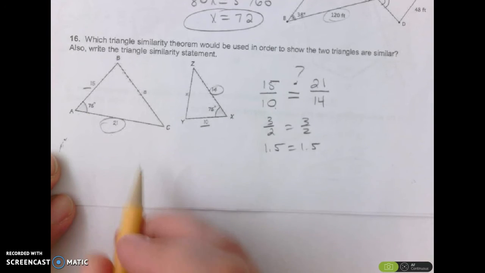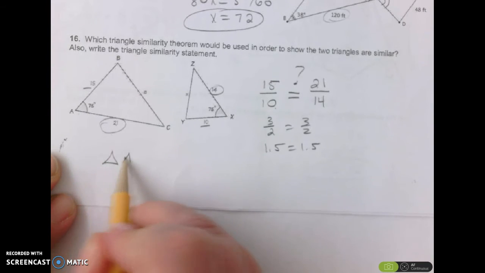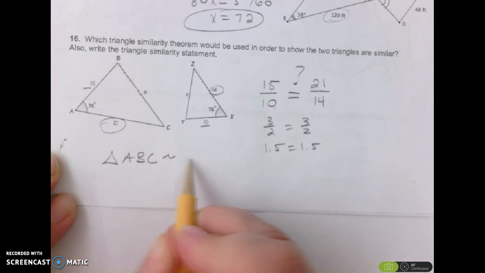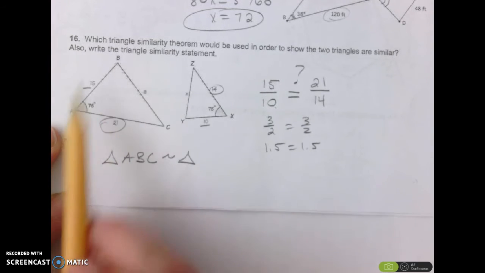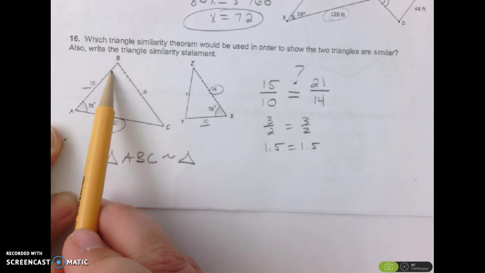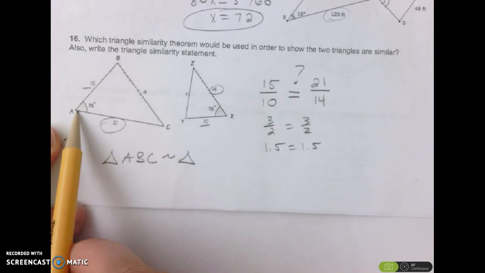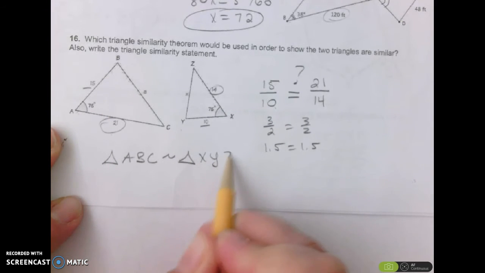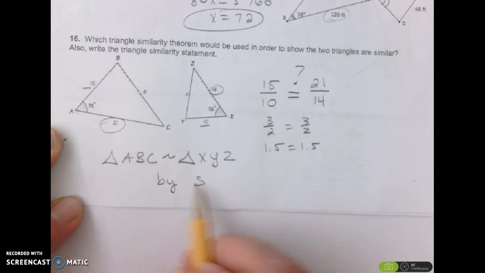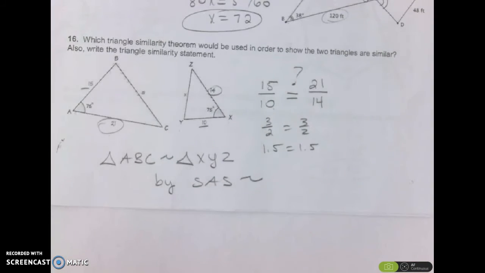So therefore, the sides are proportional and their included angle is congruent. So therefore, I can say triangle ABC is similar to triangle. Let's see, AB went across that smaller side from the 75-degree angle, so it would have to be X, Y, Z, by side, angle, side similarity.